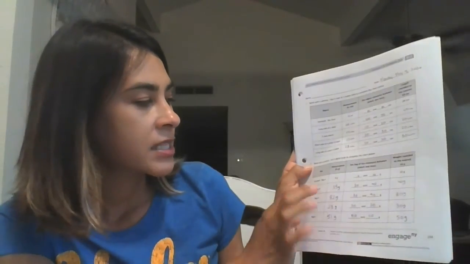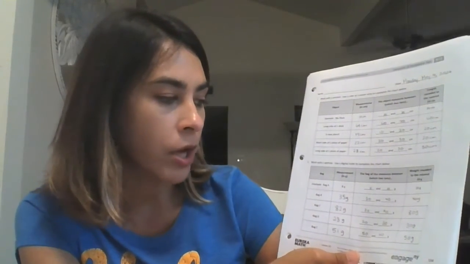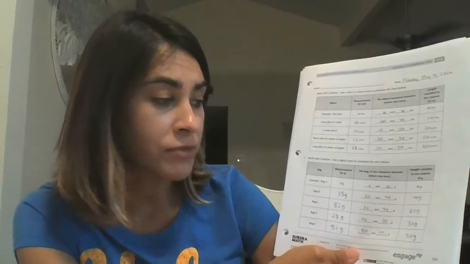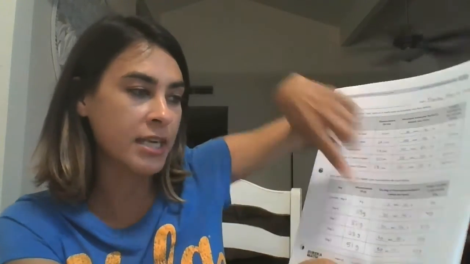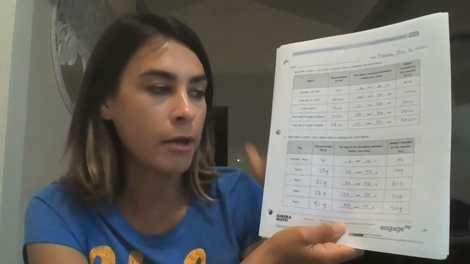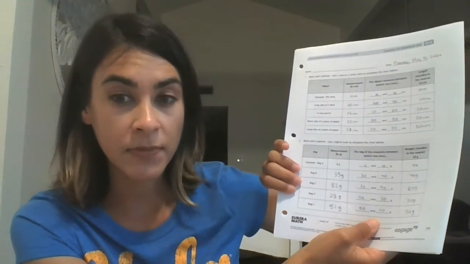And then for this second part, it says to use a digital scale to complete the chart below. If you don't have a digital scale at home to weigh objects, that's fine. Feel free to write in your own two-digit numbers here to have students practice rounding at home. That's totally okay. If you need some ideas with this, just feel free to contact me and I can give you some numbers to add in those boxes. So this is for Monday.